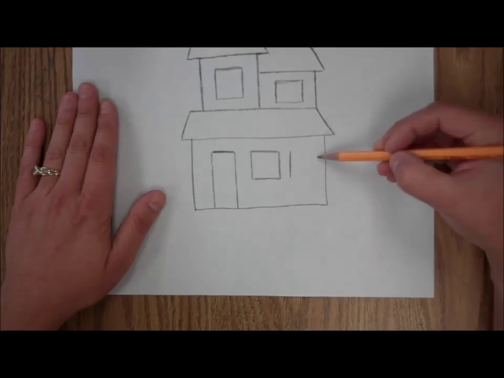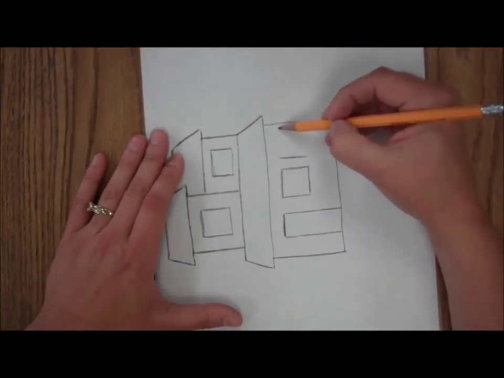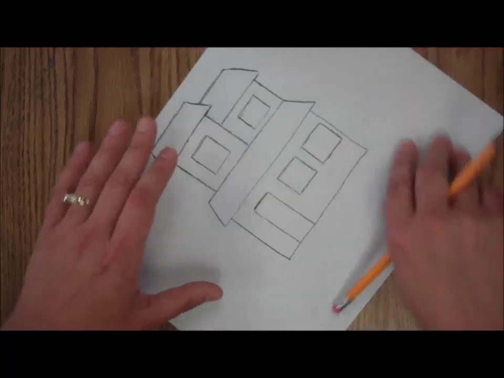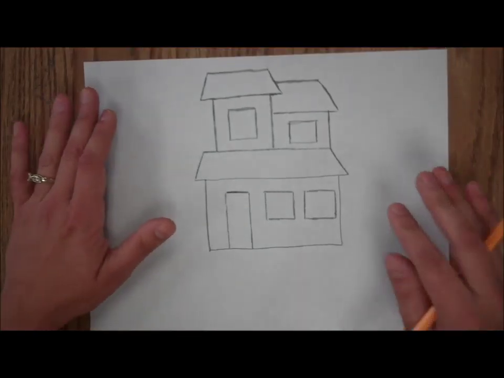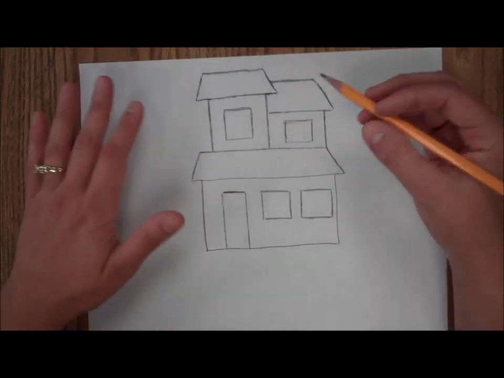And don't worry, it doesn't have to be perfect. This could be your own spooky house. Maybe it's falling down. It's gotten so old, nobody lives in it anymore. Okay, if you want to put curtains in your windows or those old wooden shutters.